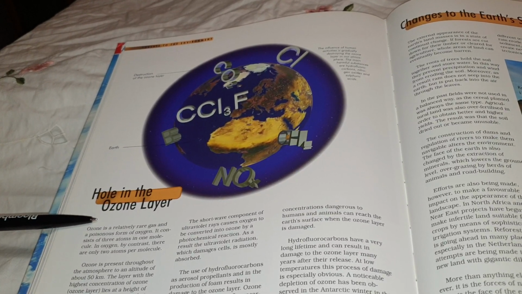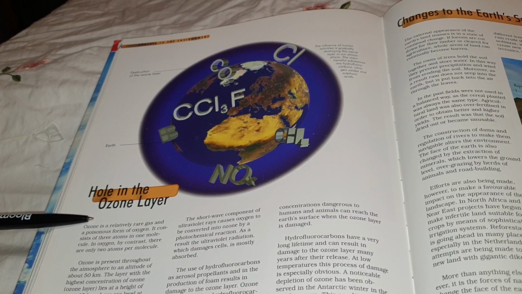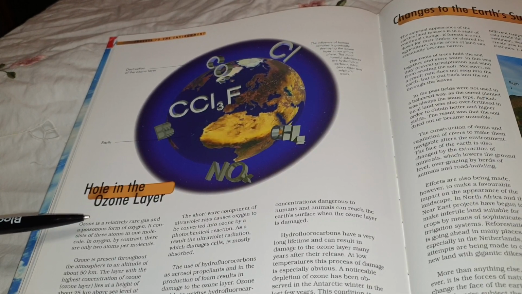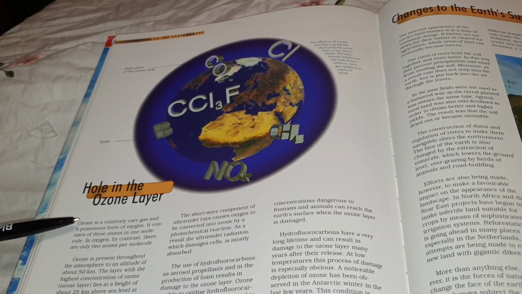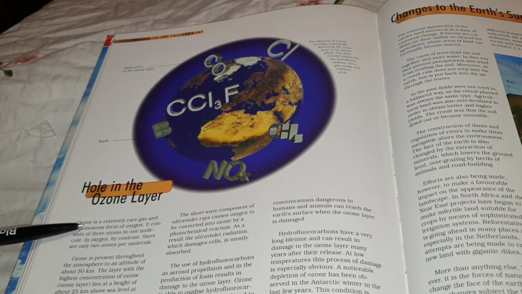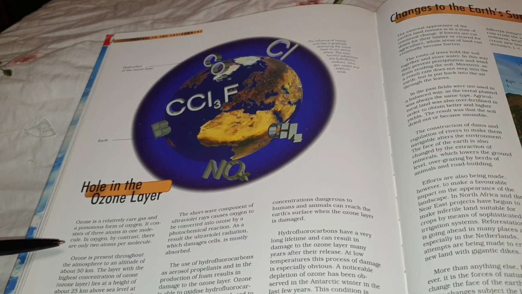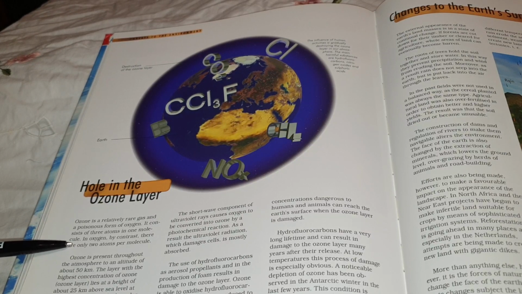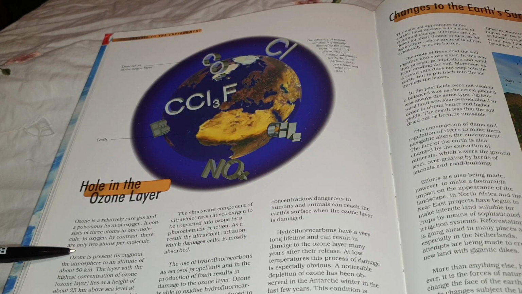Hole in the ozone layer. Ozone is a relatively rare gas and a poisonous form of oxygen. It consists of 3 atoms in one molecule. In oxygen, by contrast, there are only 2 atoms per molecule.